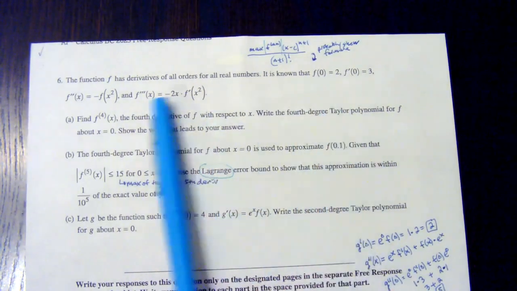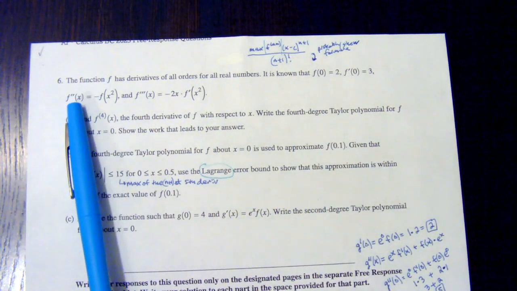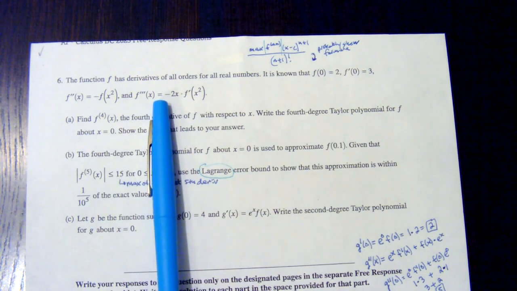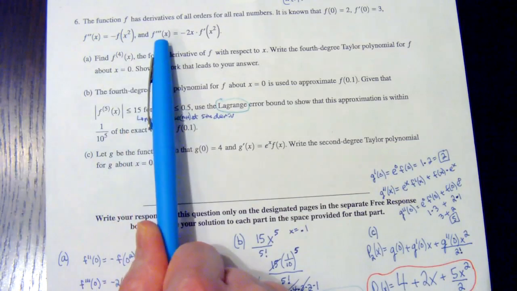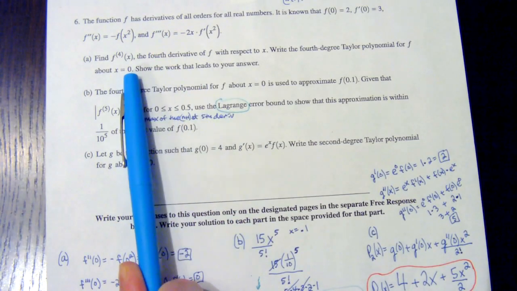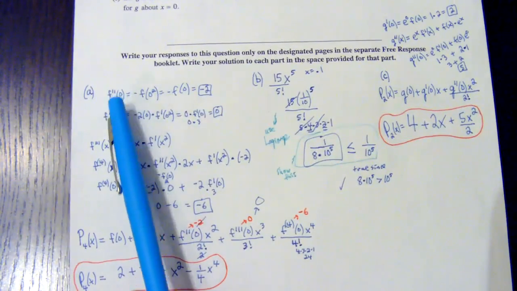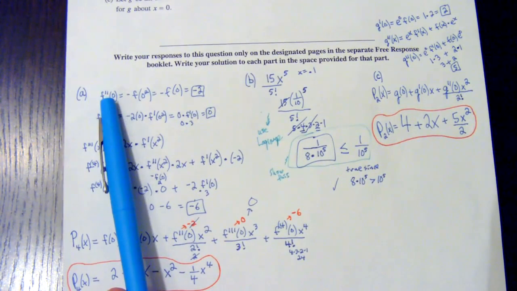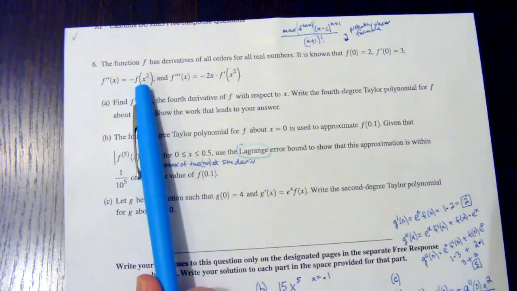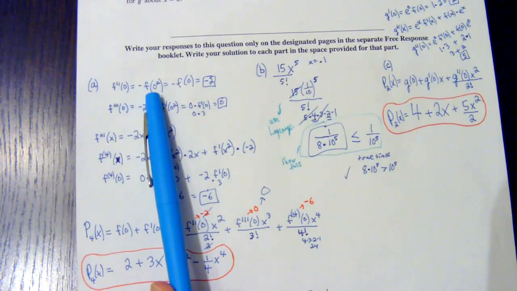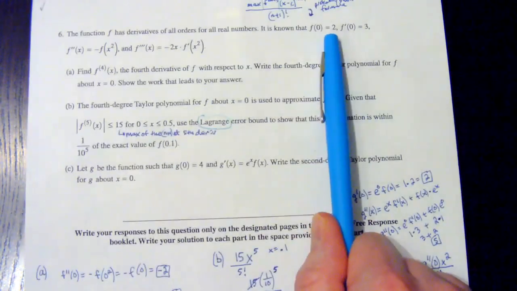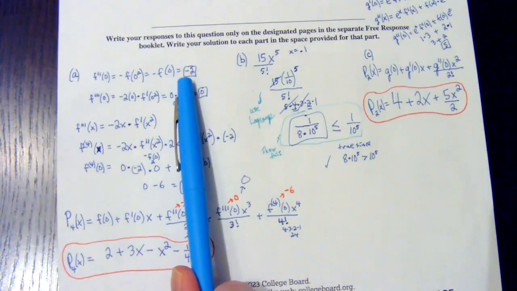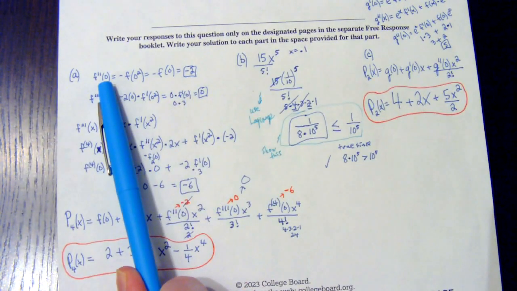F of zero, F prime of zero, and then it gives us a way to find the second derivative and the third derivative. I'm going to take that second derivative and that third derivative, which are about x equals zero, and plug in zero. So f double prime of zero is negative f of x squared, which means negative f of zero squared, which is negative f of zero. F of zero is equal to 2, so we get negative 2 for the second derivative at 0.